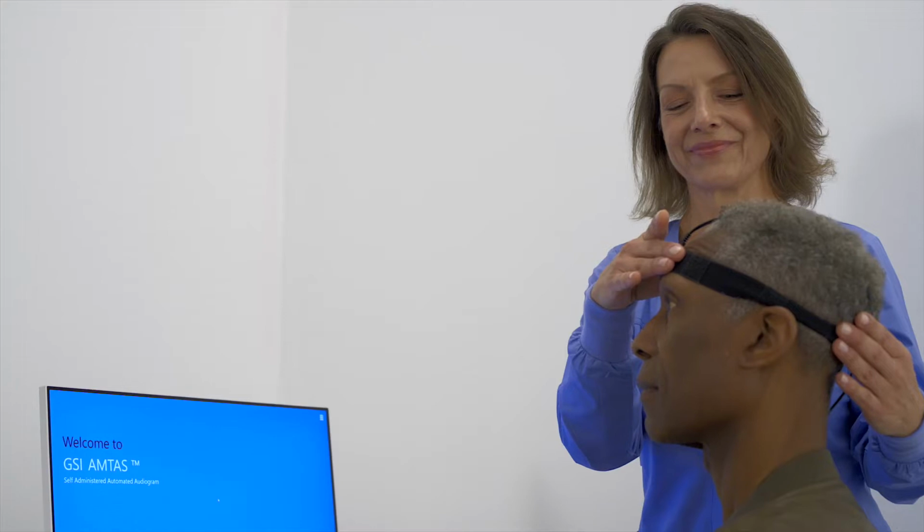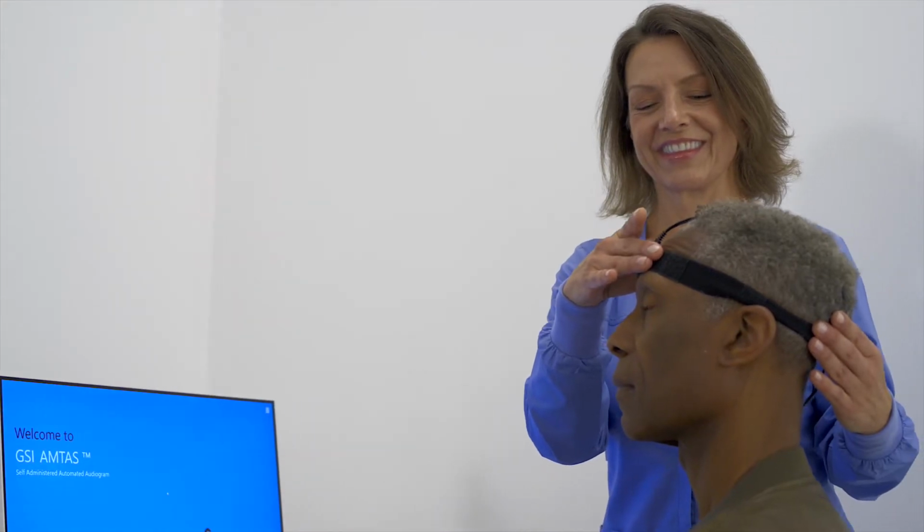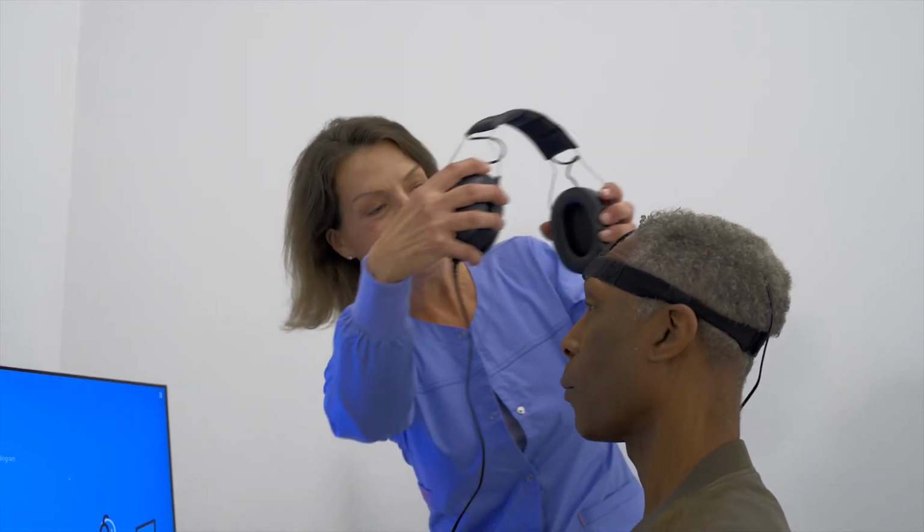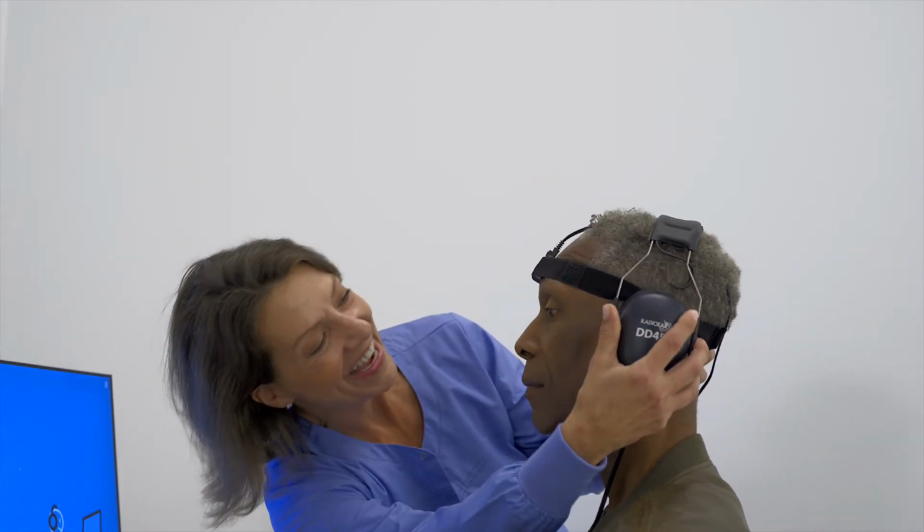Once the patient understands what to do, place the AMBAND headband around the patient's head and ensure that it is in the center of the forehead. Then slide the bone oscillator under the AMBAND so that the round part of the transducer is in the middle of the patient's forehead. When the bone oscillator is secure, place the circumaural headphones over the patient's ears, making sure both ears are within the center part of each ear cup.